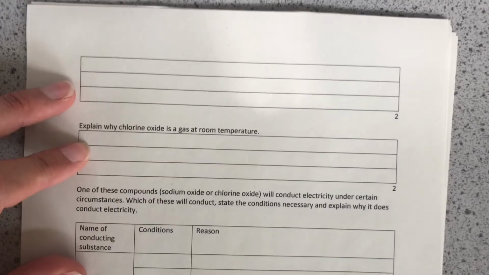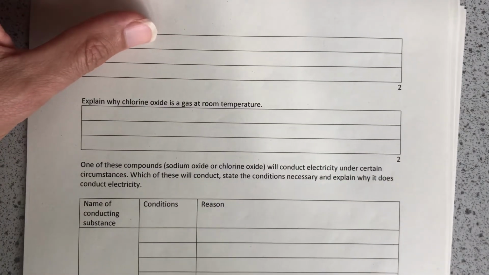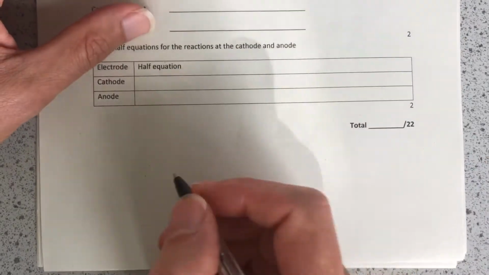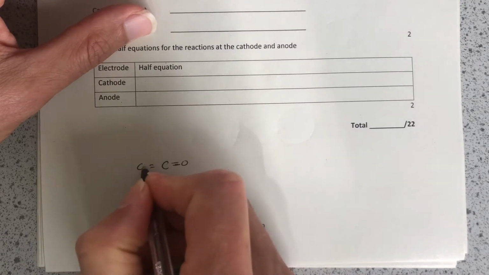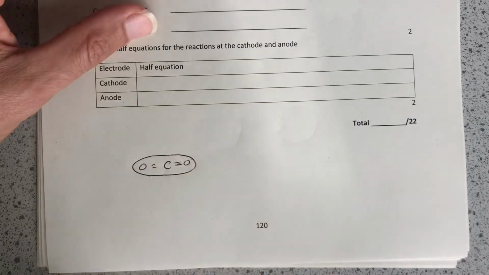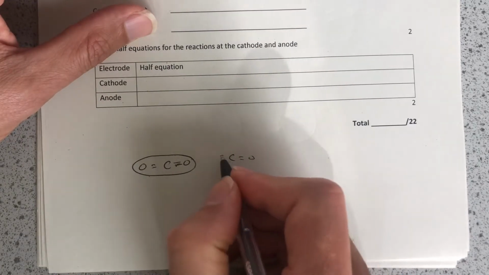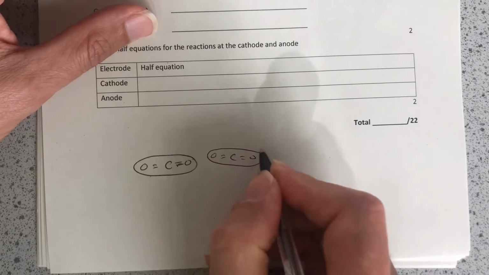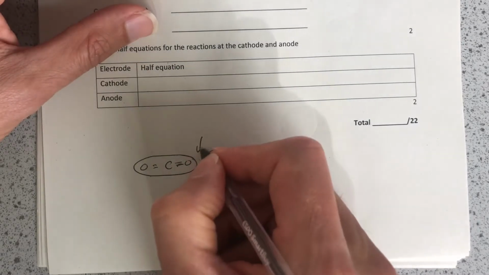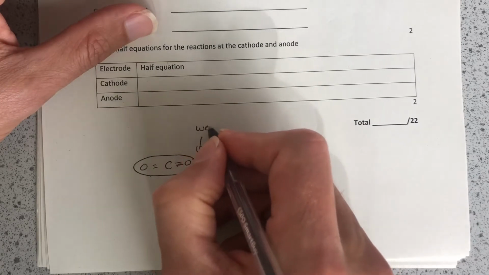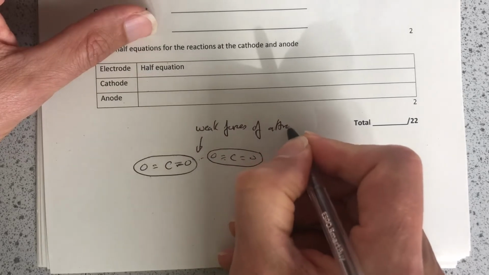Down here, explain why chlorine oxide is a gas at room temperature. Let's use carbon dioxide as an example. Carbon dioxide is covalent. There's a carbon dioxide molecule, CO2. That bond there is incredibly strong. But here's another carbon dioxide molecule, and those bonds in there are incredibly strong, but there is nothing between these molecules. The molecules themselves are not attracted. There's weak forces of attraction between the molecules.